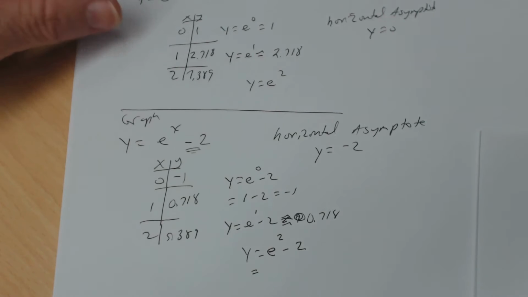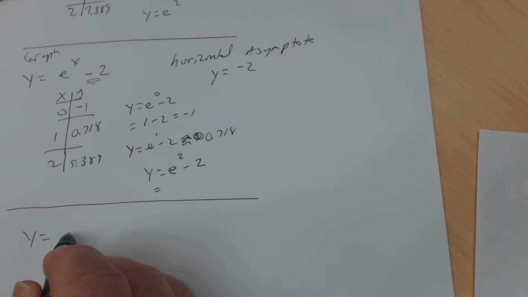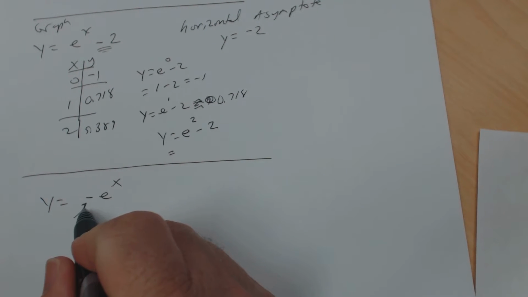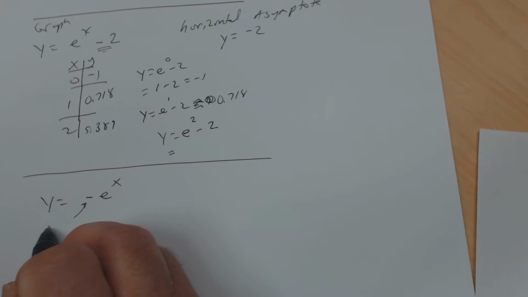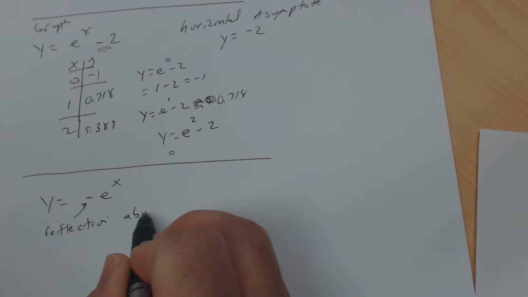All right. Now, if you wanted to graph, let's say, y equals negative e to the x. So remember what this negative does. This is a reflection about the x-axis. So that's a reflection about the x-axis.